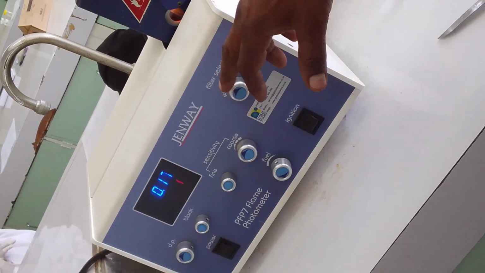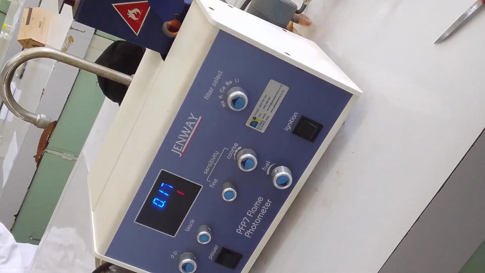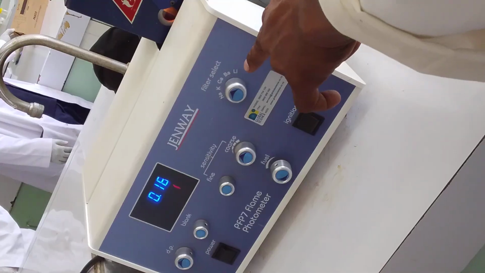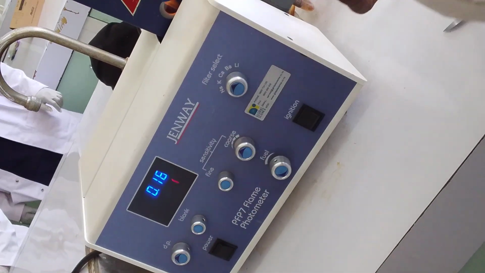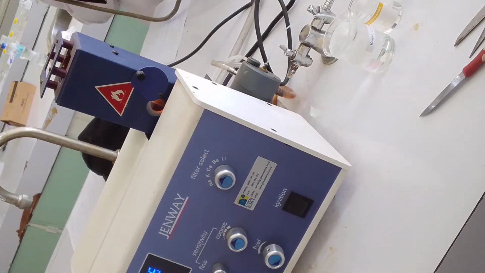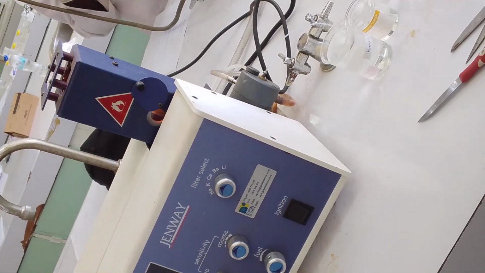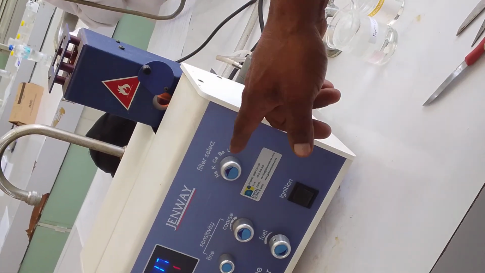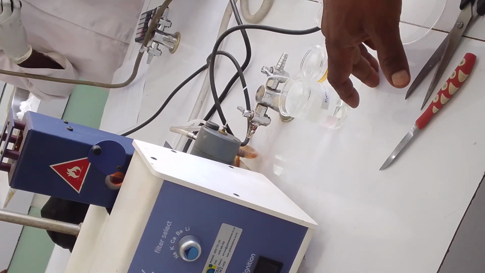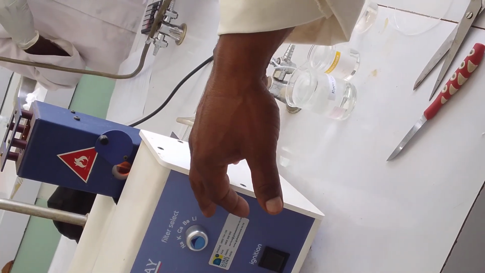And if you're asked to determine barium, then you select the filter. You dip the capillary tube here into the sample. It sucks in, and any reading that it gives will not be for the blank. It's for the sample.